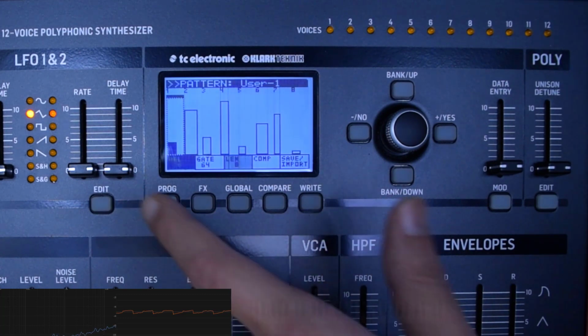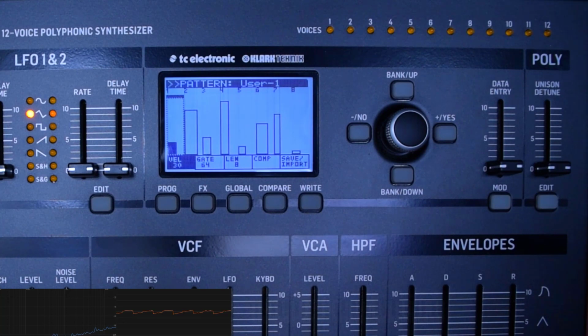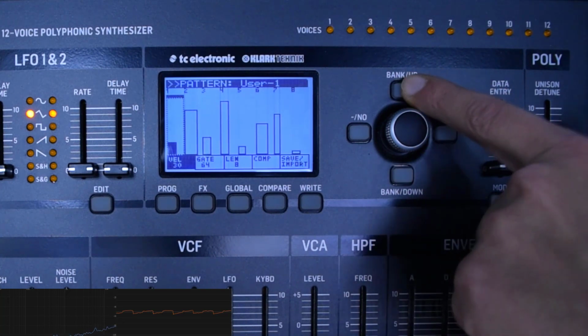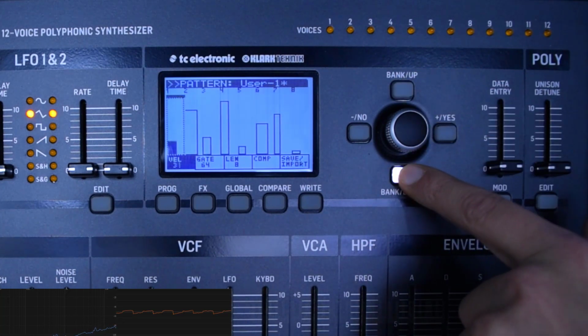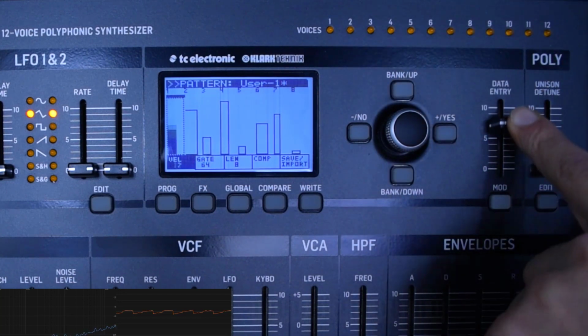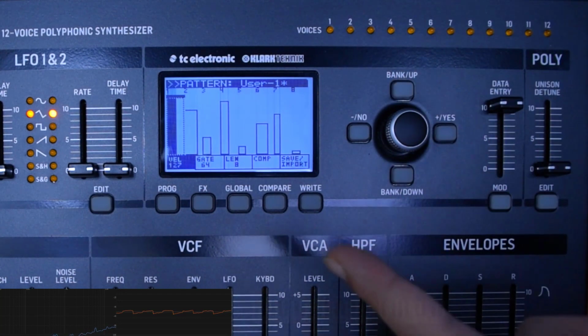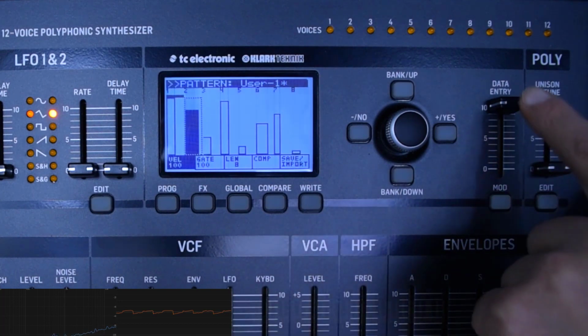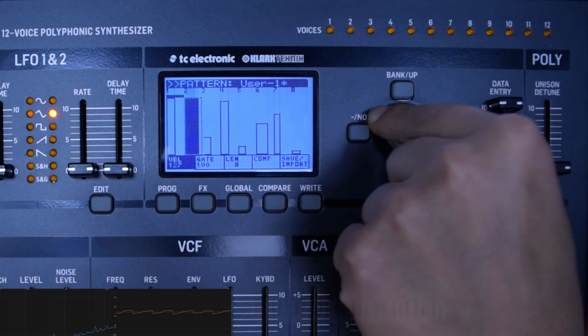So once you go to velocity, this is going to be a kind of checking or selecting the velocity. And you can go with the up or down, just like before, or you can use the data entry. If I go all the way up, it's going to change them. So change patterns to steps. You can go and just do exactly the same.